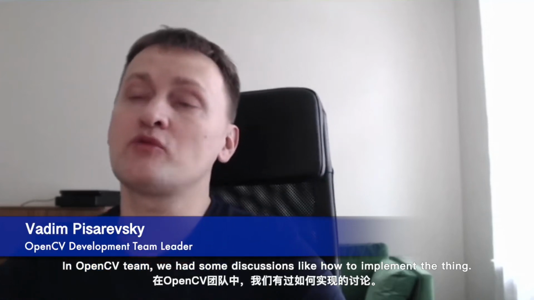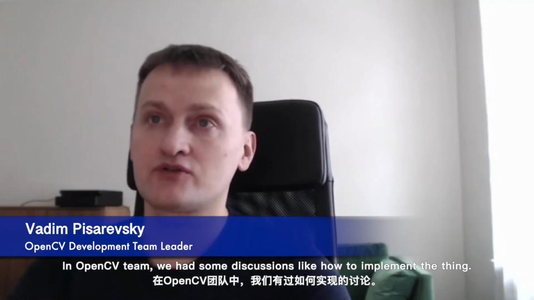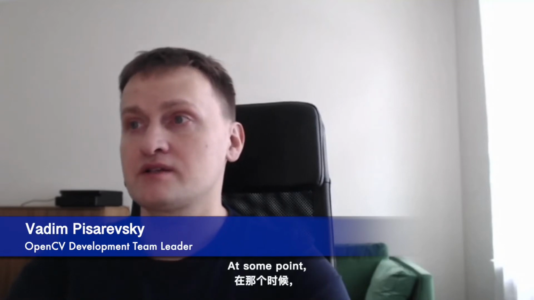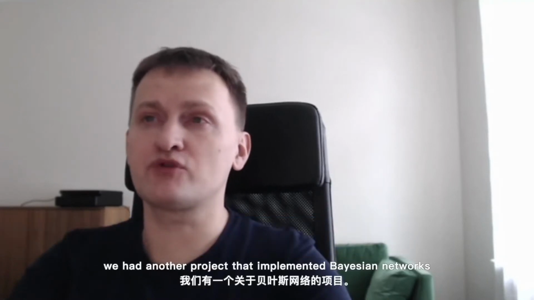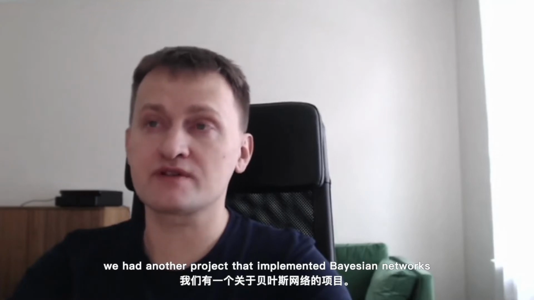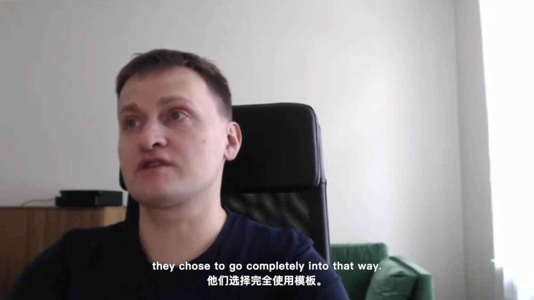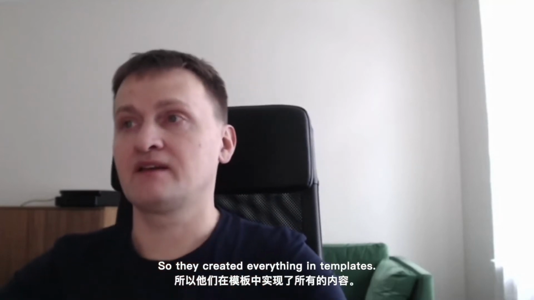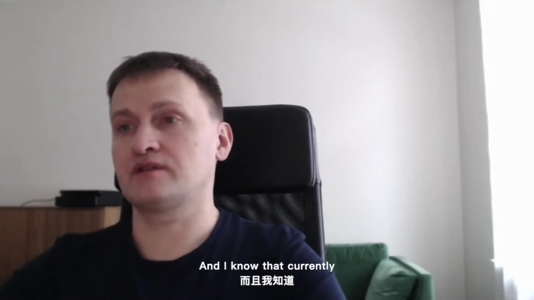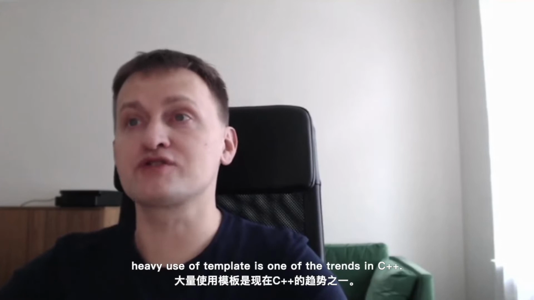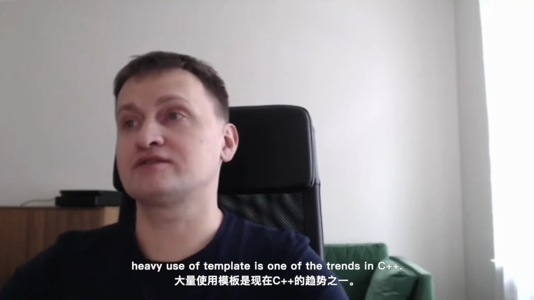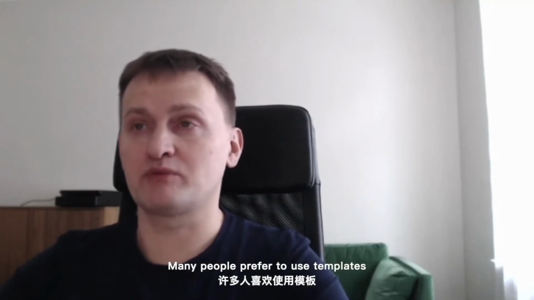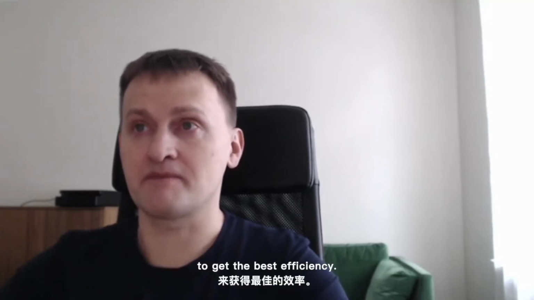Yeah, so in the OpenCV team we had some discussions about how to implement it. At Intel we had another project that implemented Bayesian networks, and that was quite a complex library, and they chose to go completely in the template way. So they created everything in templates. And I know that currently heavy use of templates is one of the trends in C++. So many people prefer to use templates to get the best efficiency.